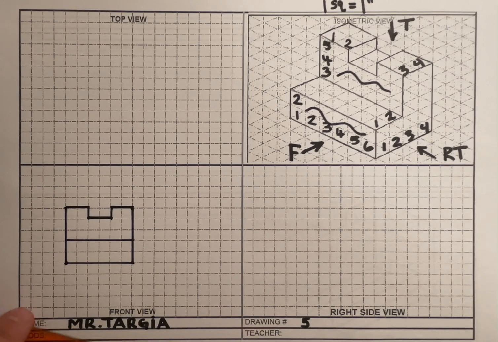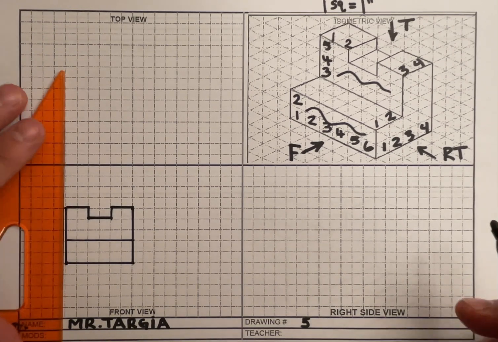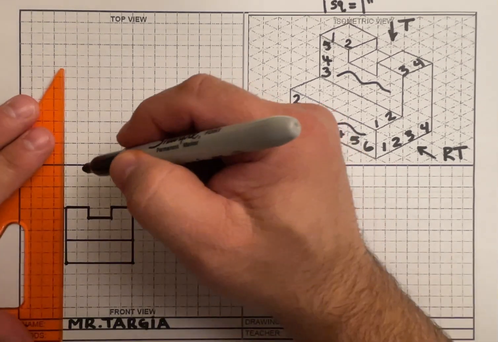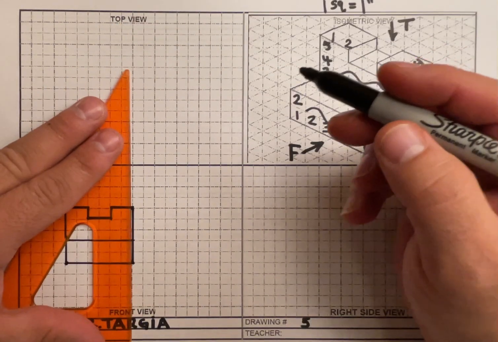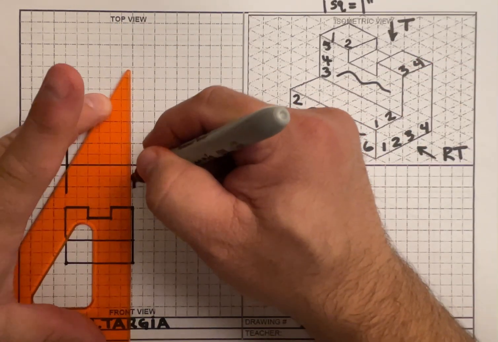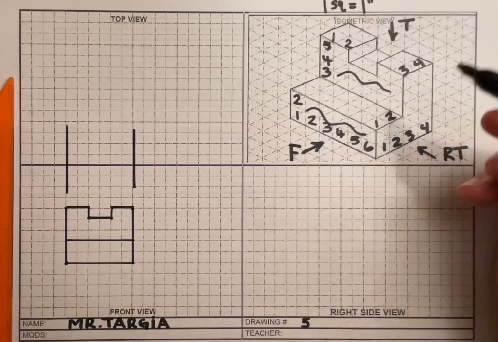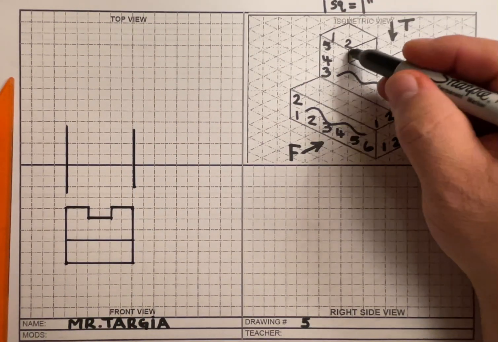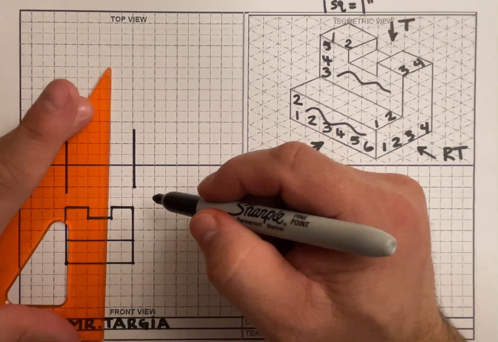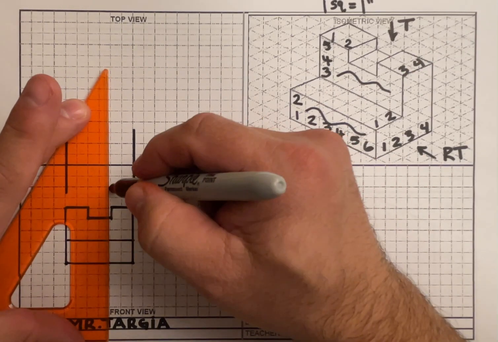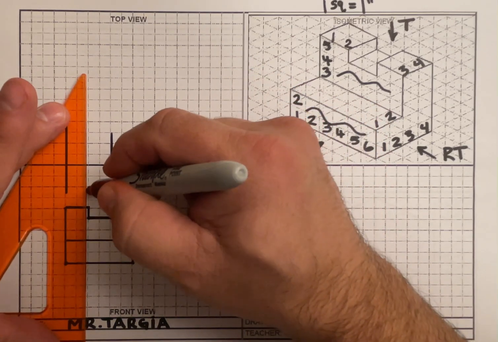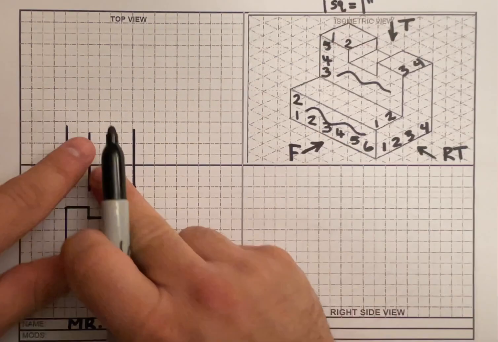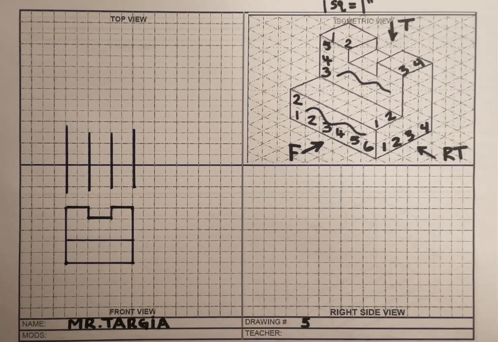Now I'm going to use my projection lines to bring this up to the top view. Left side projected up brings me here. Right side projected up brings me here. And I'm also going to project up where these 2 corners are located. One's here, and the other one is located right here. Okay, so that's going to lay out the top view for me.